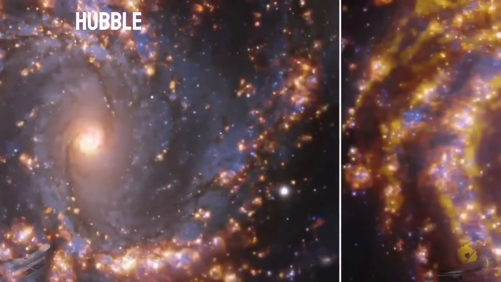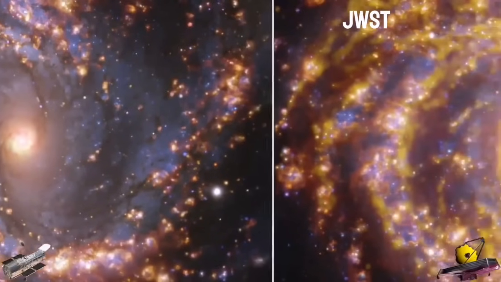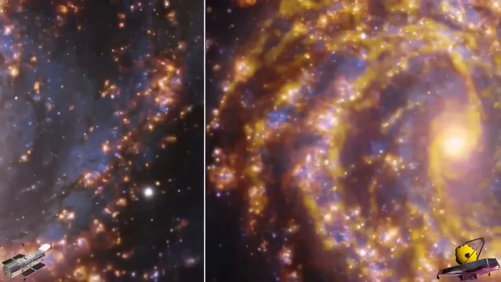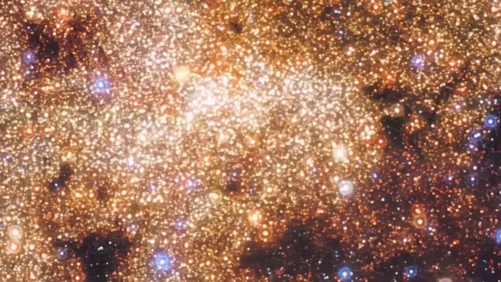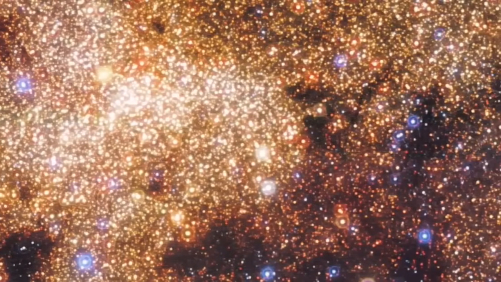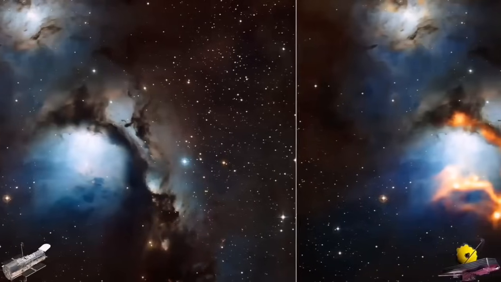These are the images captured by Hubble telescope, and these are the images captured by James Webb telescope. Now, if you look at the James Webb footage compared to that of Hubble, you'll realize the image is much clearer than that of Hubble. But what if I tell you that isn't all about it? Well, here is the catch.